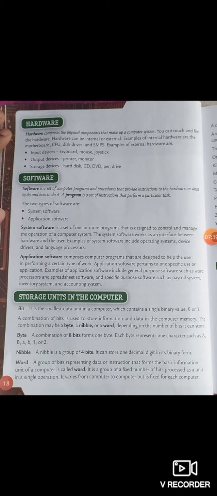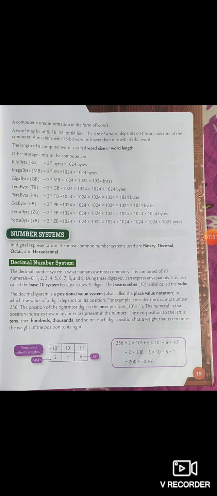It varies from computer to computer but is fixed for each computer. So a computer stores information in the form of words. A word may be of 8, 16, 32 or 64 bits.